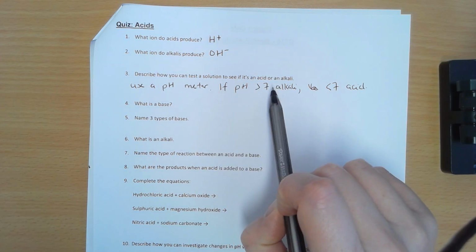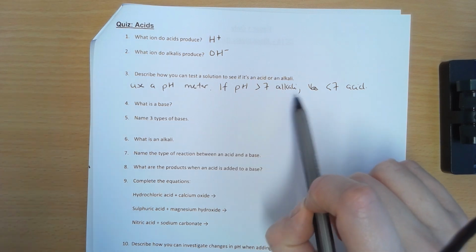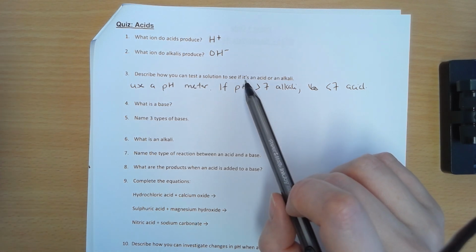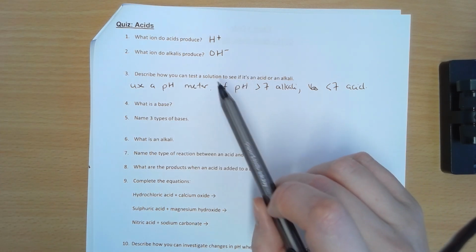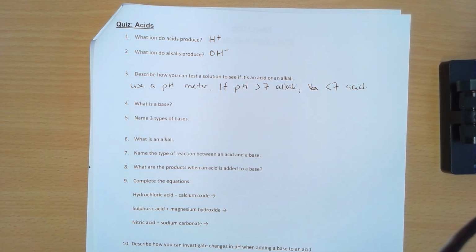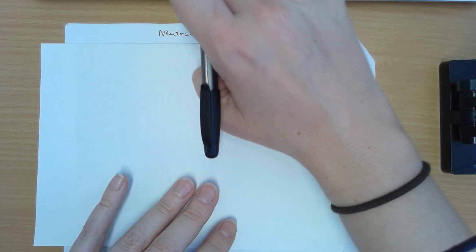How can you test a solution? I've said use a pH meter, okay? If it's greater than 7, it's going to be an alkali, and less than 7, it's going to be an acid. You could also say use universal indicator, or you can give me another indicator. I haven't asked you to test pH, I've only asked you to test if it's an acid or an alkali. So any of the indicators will do, but make sure you give your color changes too.